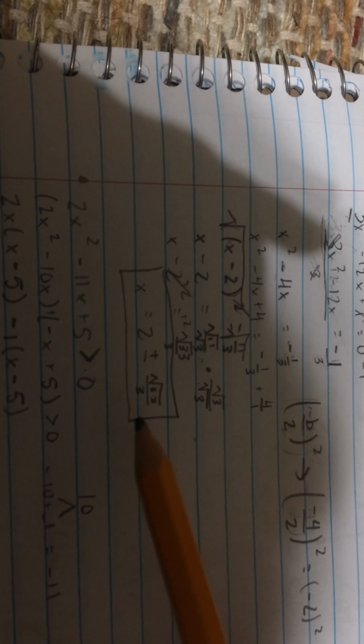You are then left with x minus 2 equals the square root of 33/3. And then you're just going to want to get x all by itself by adding the 2 over to both sides. So you get x equals 2 plus or minus the square root of 33/3 as your final answer.